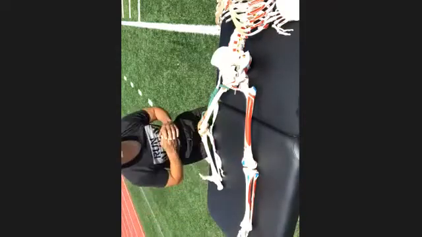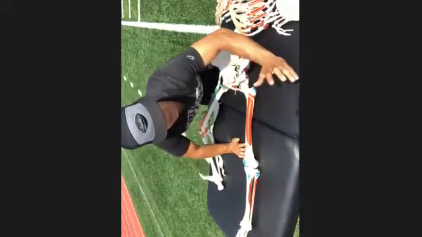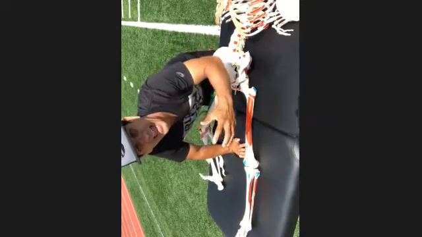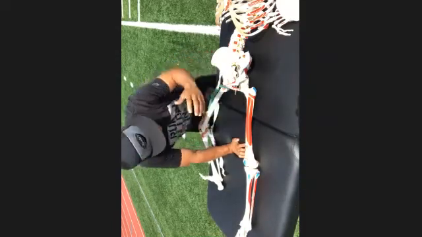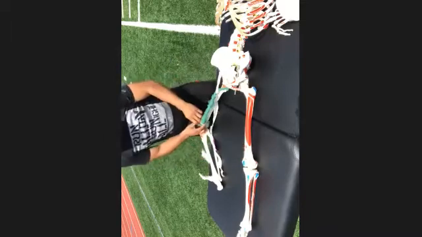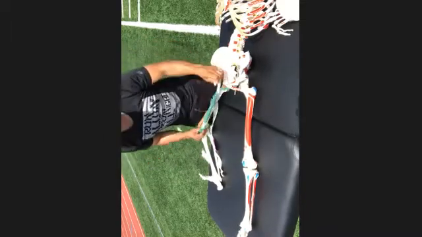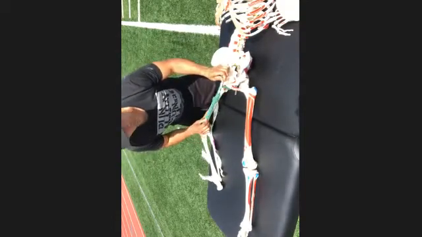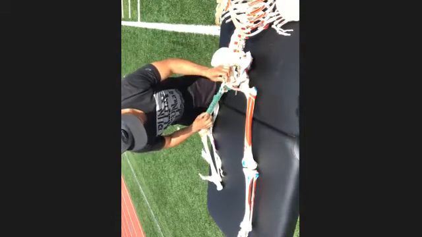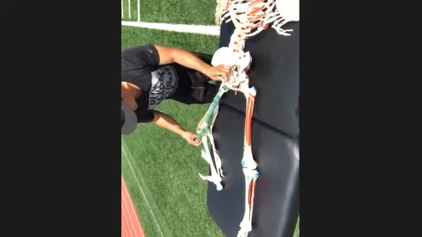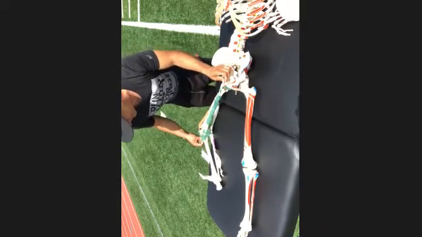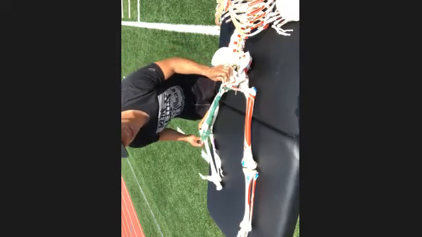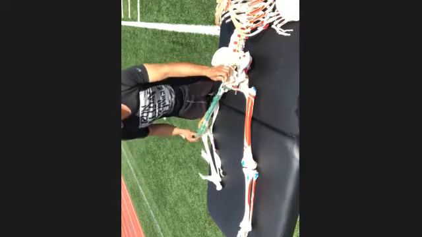Okay, so today is going to be a demonstration on how to stretch the adductor group. The adductor group, basically, we'll use this muscle here. It originates on the pubic bone and then inserts onto the femur and also inserts onto the tibia, which is the pes anserine. The gracilis is the muscle that attaches onto the pes anserine.